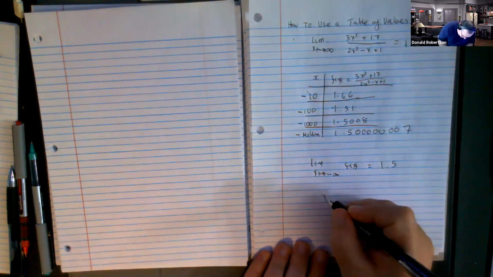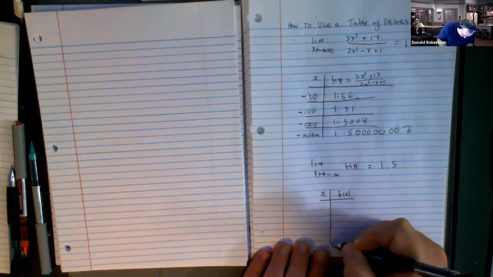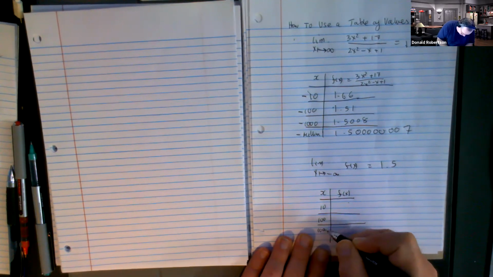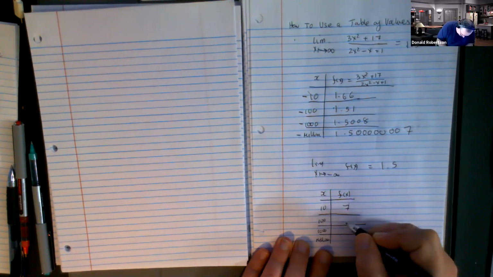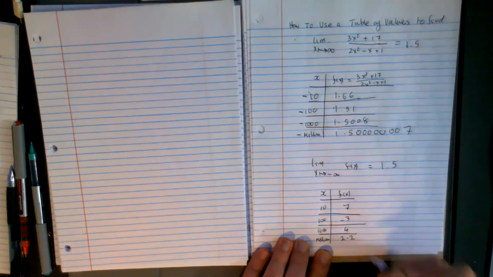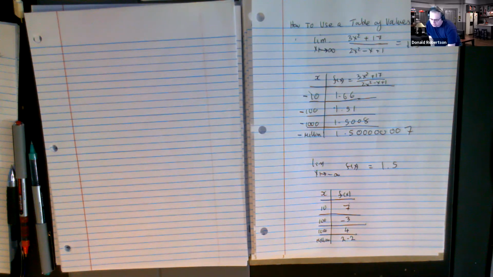Totally different question. But imagine I did a table of values like 10, 100, 1,000, and 1,000,000. And I got the answers 7, -3, 4, 2.2. What would be your most likely conclusion about the limit as x tends to infinity when the numbers just seem to bounce about randomly all over the place?